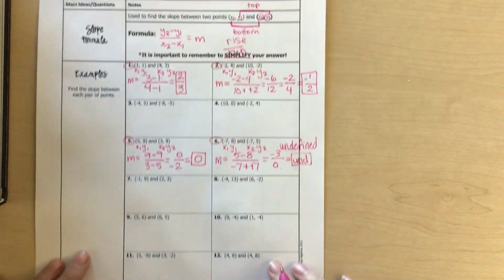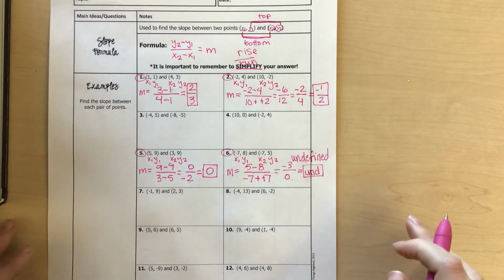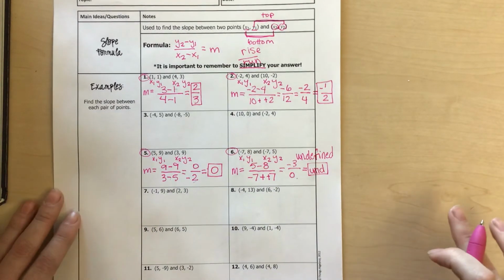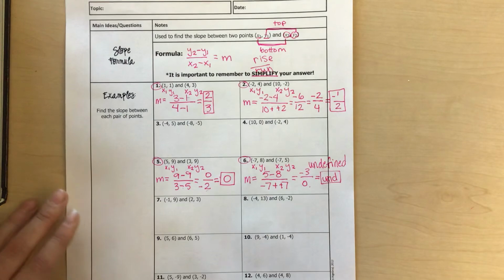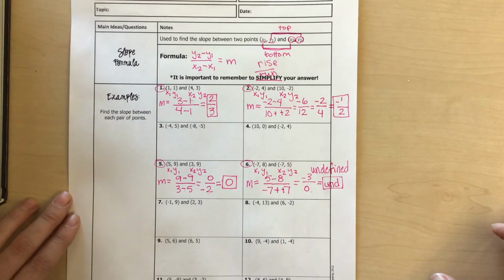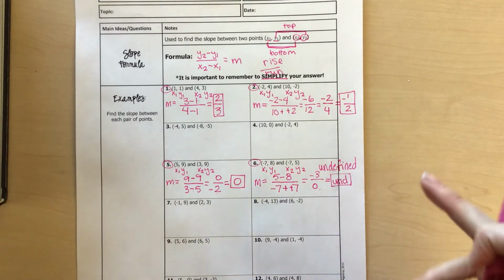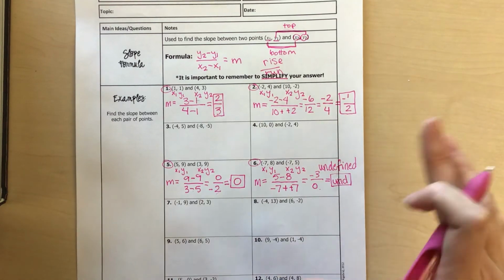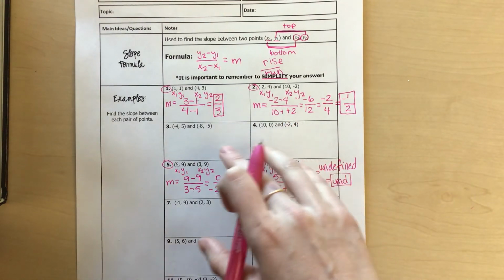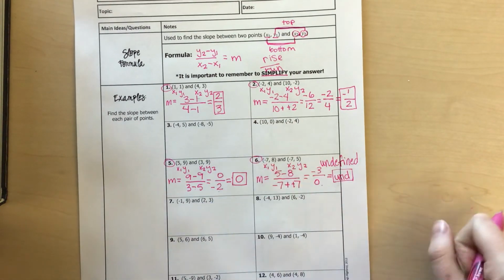So this was our review of slope. I'm going to stop the video here, and you can check out the next video to see our linear equations and how to solve those. There will be a short post of this on Delta Math, so you can practice solving for slope given 2 points.